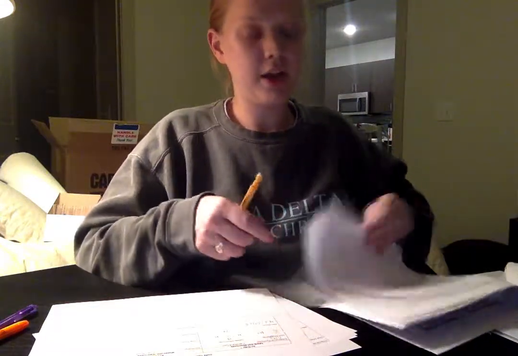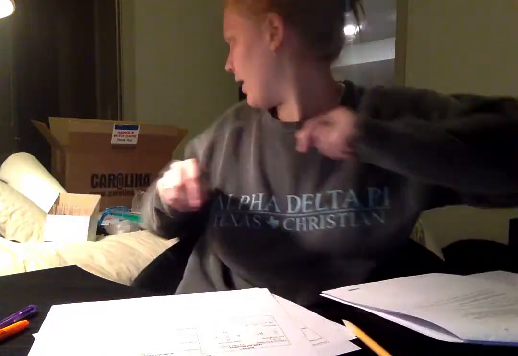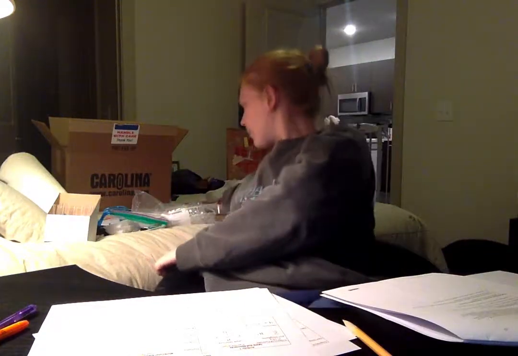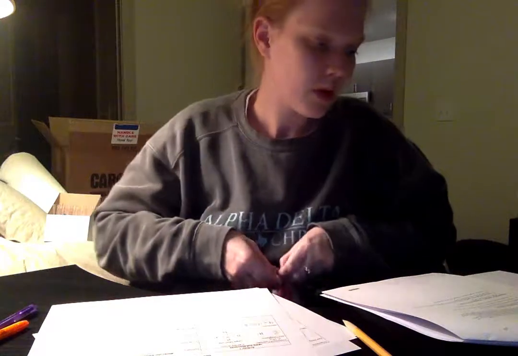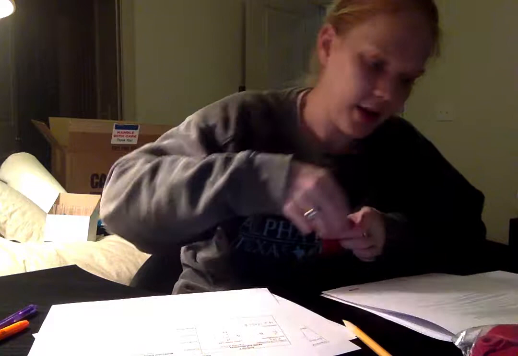And so I'm following the guidelines for it because I also already know how to do it, so it makes it a little easier. So now for the electron domain geometry, I have the balloons. So we're going to inflate a balloon and tie it at the end.